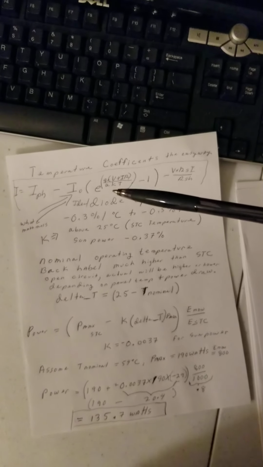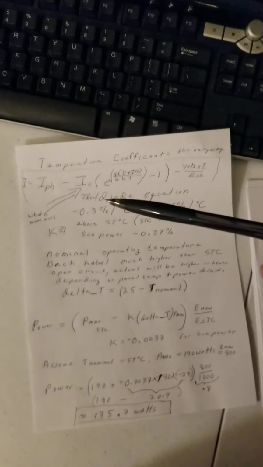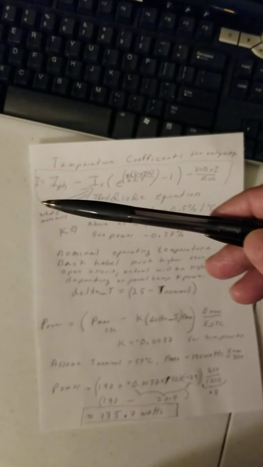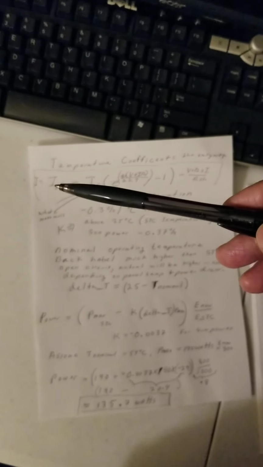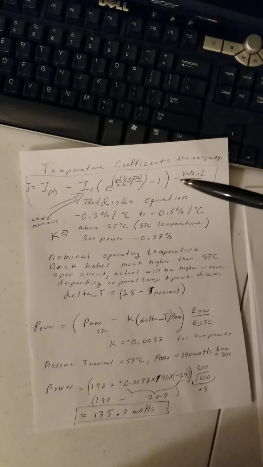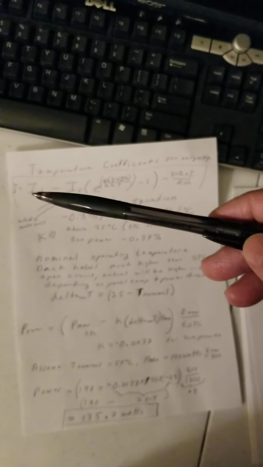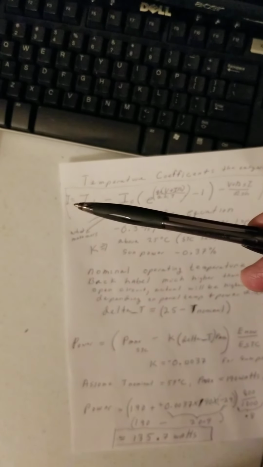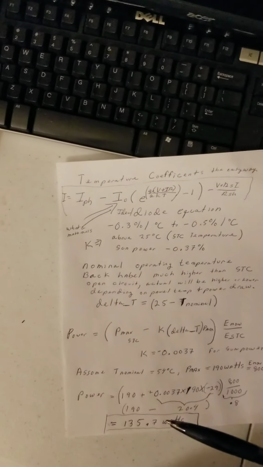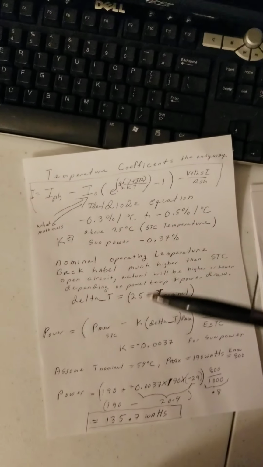We got rid of the complicated math with the exponential and the diode equation. We kind of ignored this. And instead of calculating current, if V is 0 here, and here, all that goes away. So I short circuit is equal to I photon. And that's from the previous video.